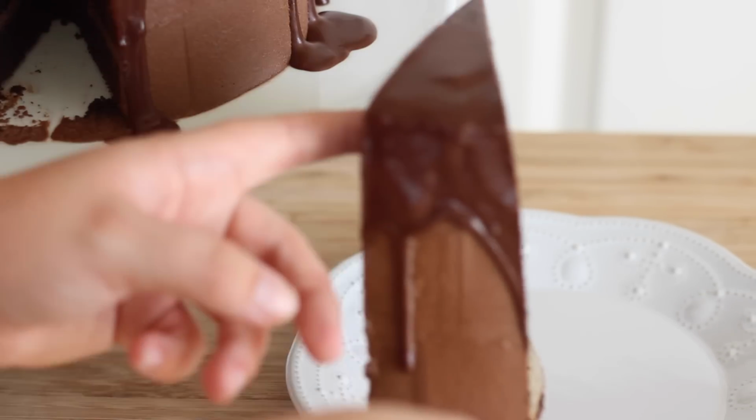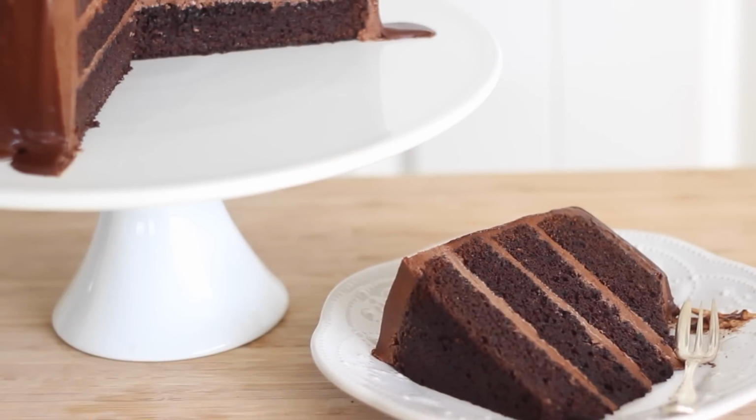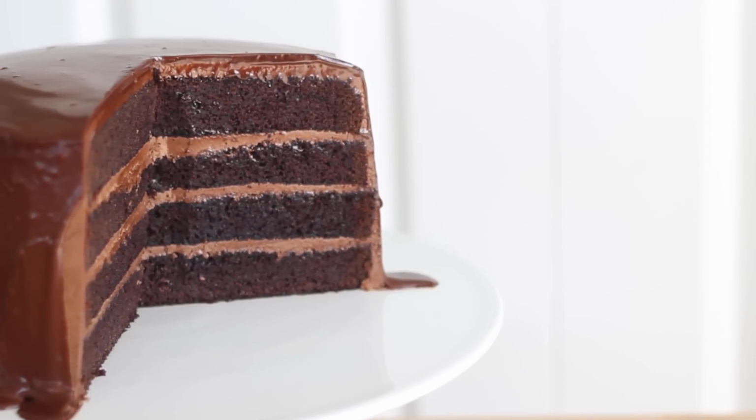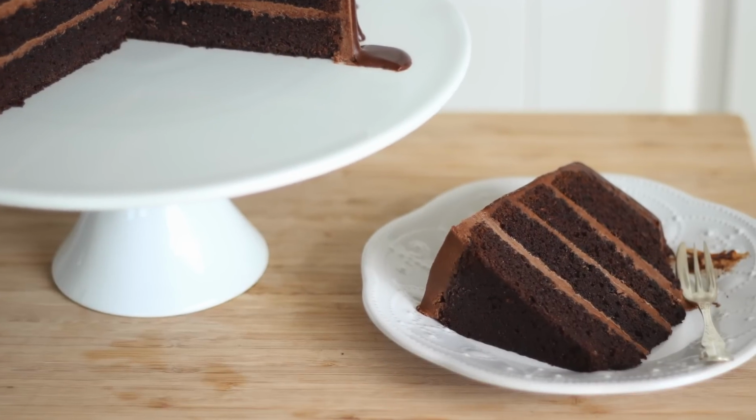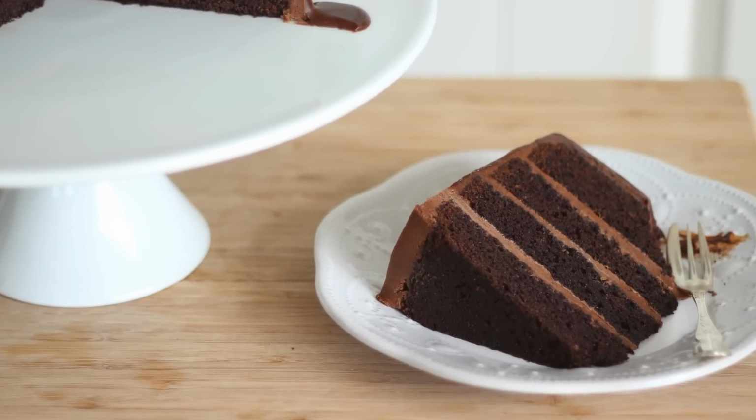Today I'm sharing with you a recipe for how to make the ultimate chocolate cake. It's a rich and fudgy cake covered with chocolate buttercream and topped with the decadent chocolate ganache. So if you would like to learn how to make it, then let's get started.